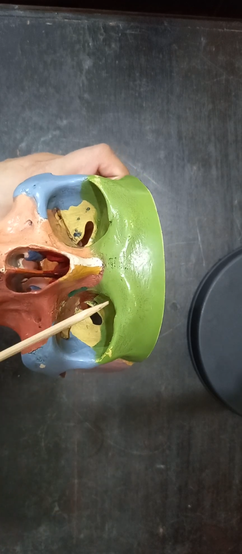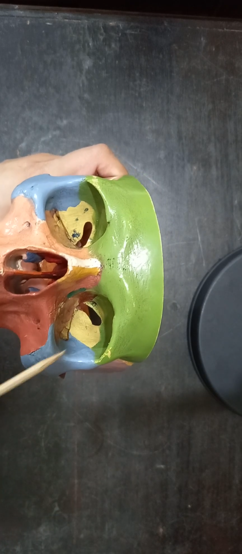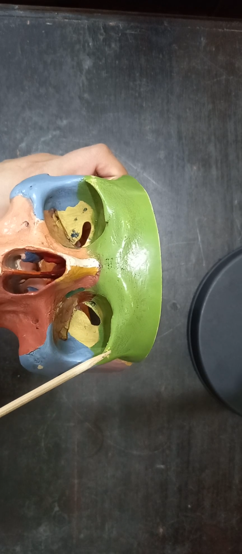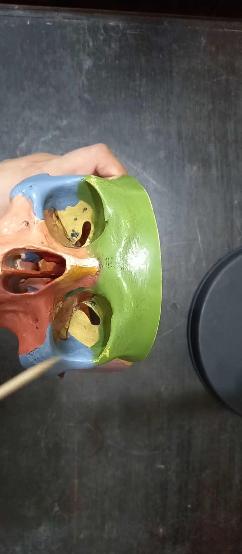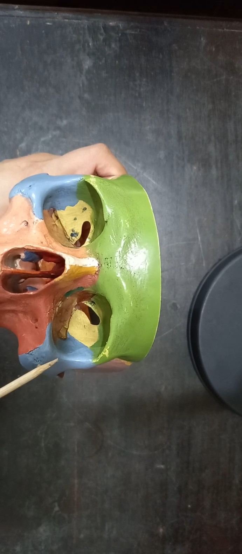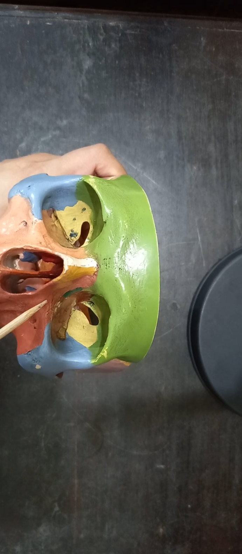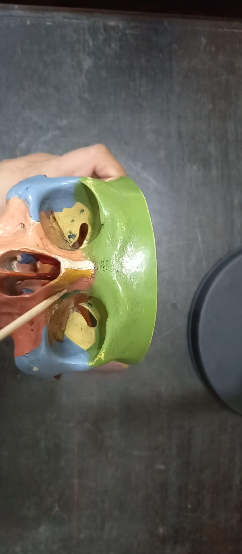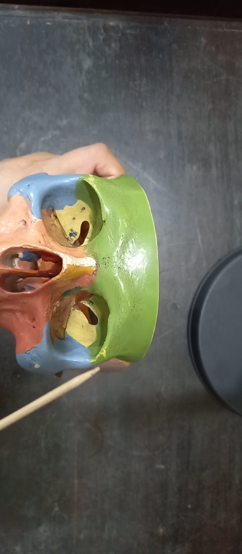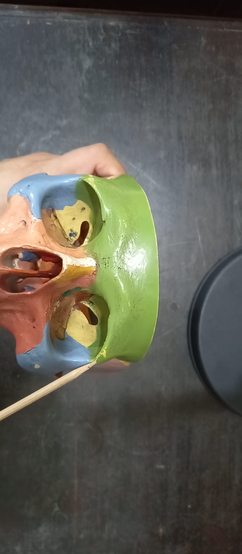This base has the supraorbital margin, infraorbital margin, medial margin, and lateral margin. The supraorbital margin is formed by the orbital plate of the frontal bone. The infraorbital margin is formed by the zygomatic process of the maxilla and the zygomatic bone. The medial margin is formed by the frontal process of the maxilla. The lateral margin is formed by the frontal process of the zygomatic bone and the zygomatic process of the frontal bone.